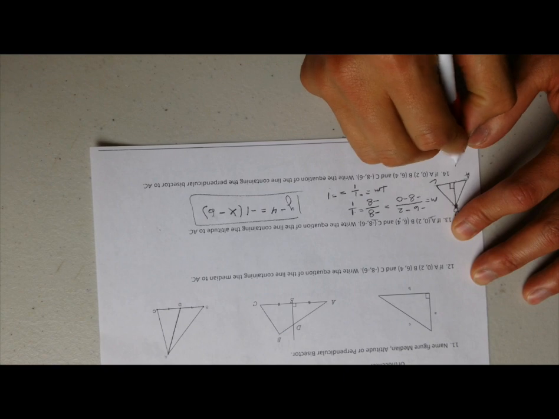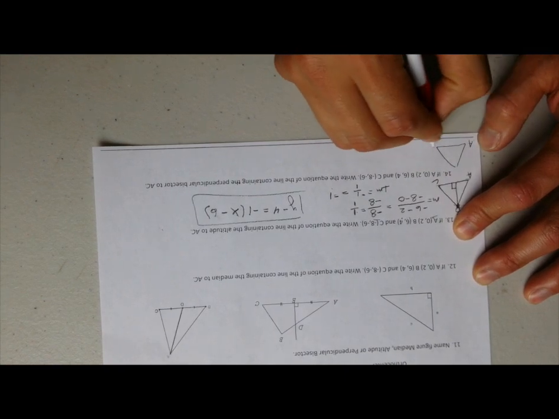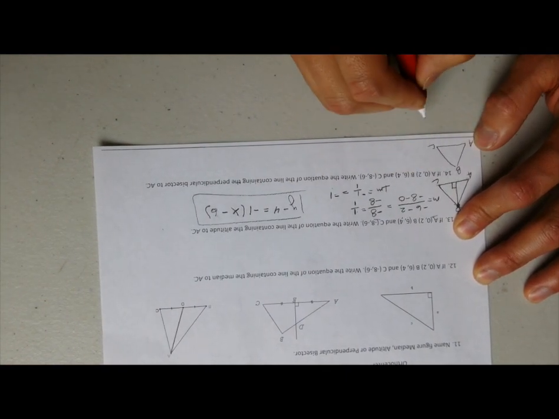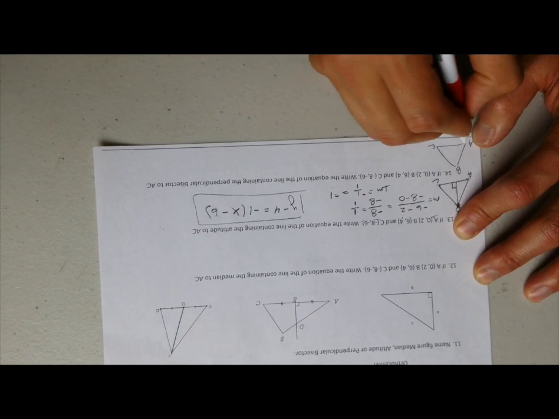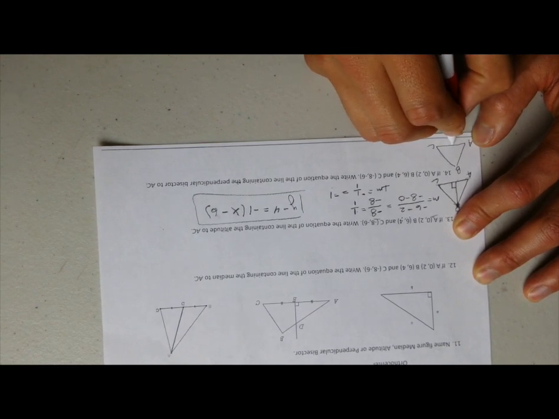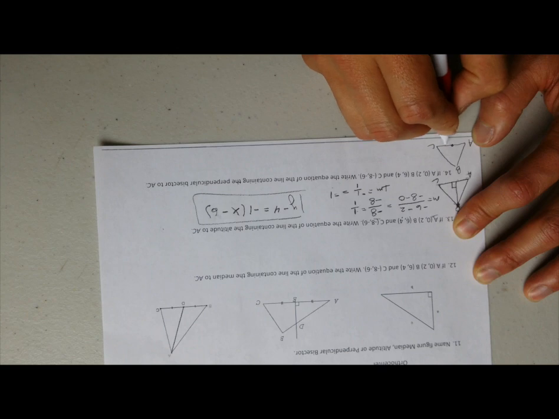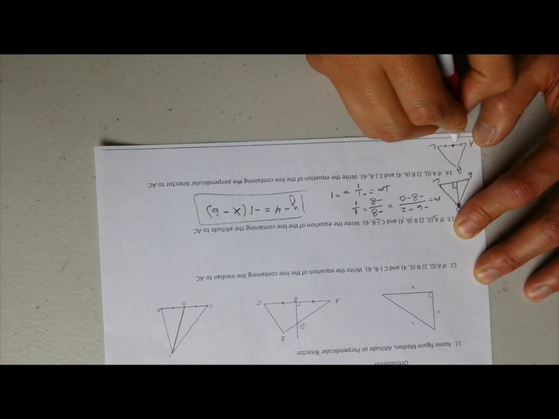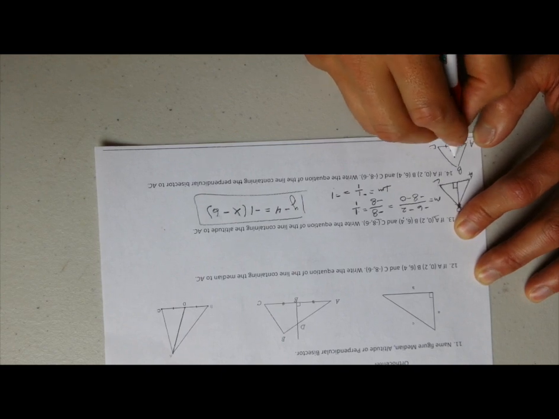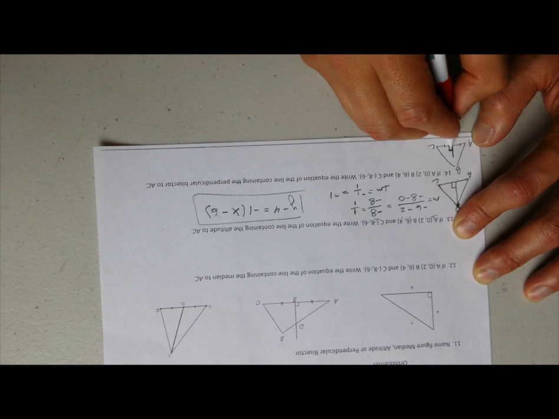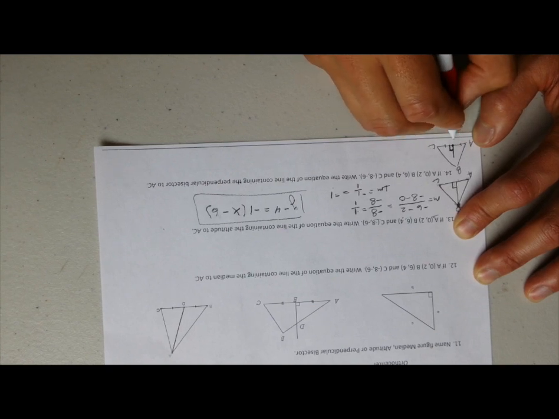Number 14 asks us to find the equation of the line containing the perpendicular bisector to AC. If you recall, here's my triangle A, B, C. The perpendicular bisector definition is it bisects, right? It bisects meaning splitting AC into two equal parts. So here it must be a midpoint. It also creates a 90 degree angle at the intersection of the side with the segment.